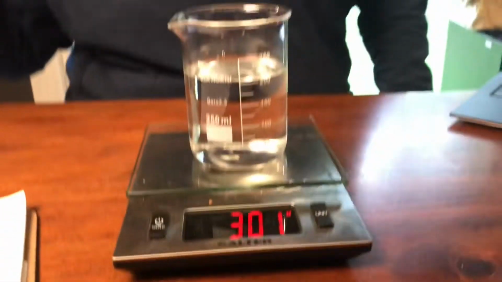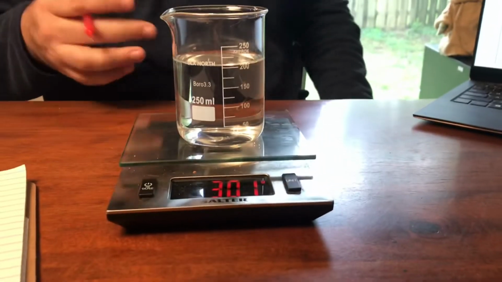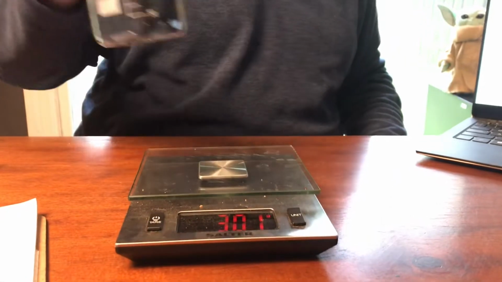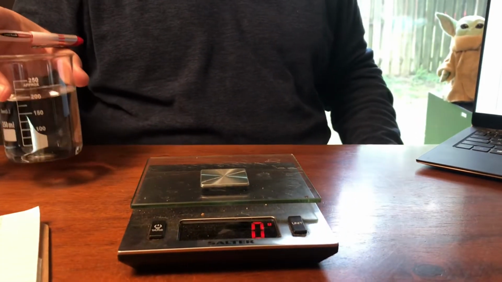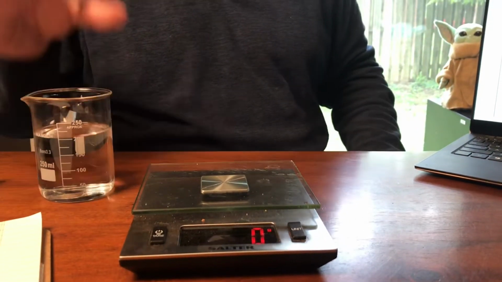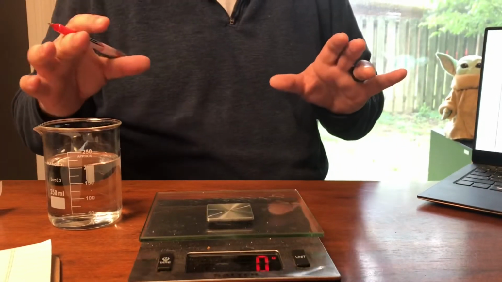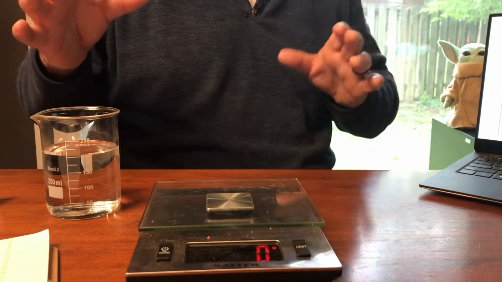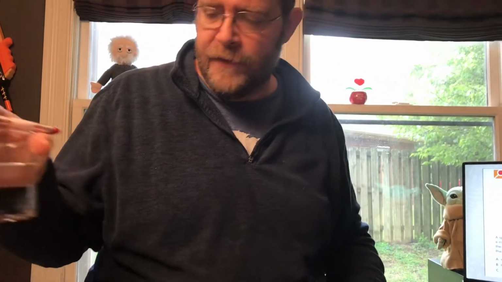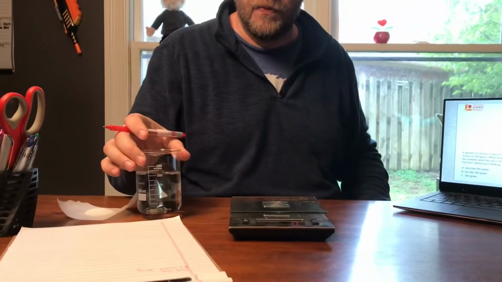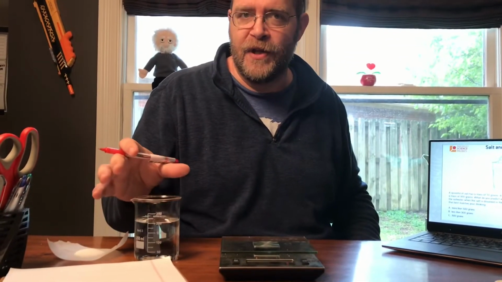Now, my scale right here does not do any decimal points. So if it has 300, 301, 302, about a gram of margin of error, we just won't worry about that. I need to get a more accurate scale. But it is what it is. We're in quarantine and I was eating a bat.